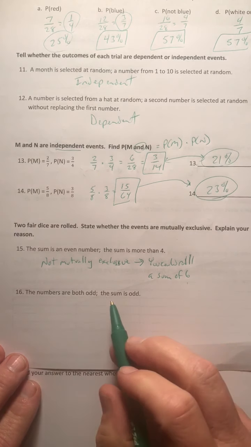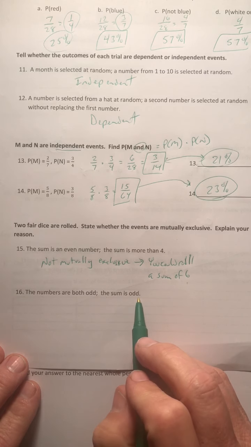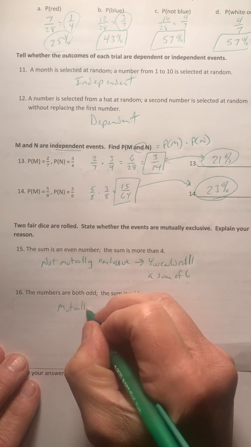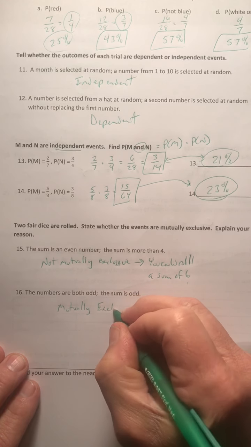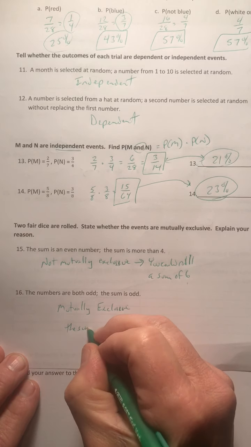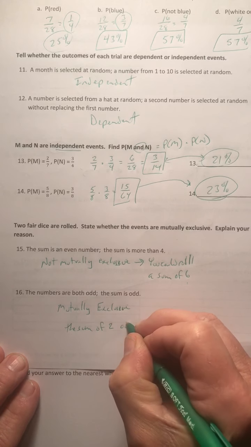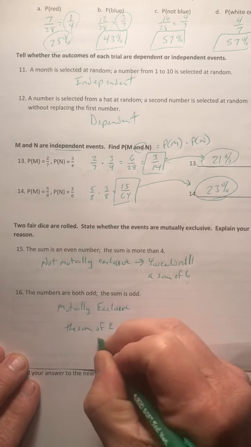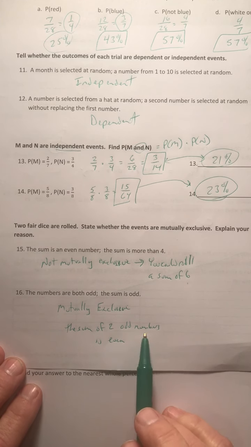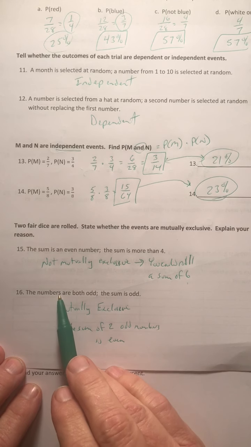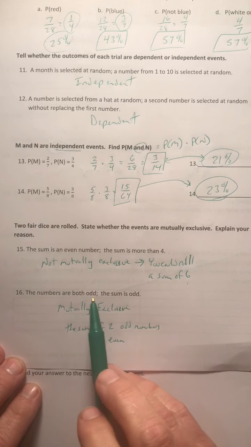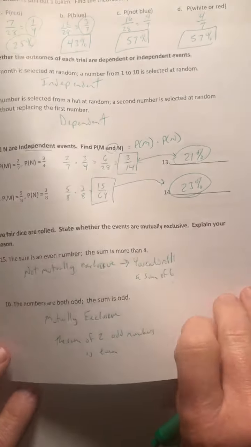The numbers are both odd. The sum is odd. This is mutually exclusive. The sum of 2 odd numbers is even. So it's mutually exclusive because the sum of 2 odd numbers is always going to be even. So this says the numbers are both odd, and this one says the sum is odd. Well, that can't happen if they're both odd. So that's that.